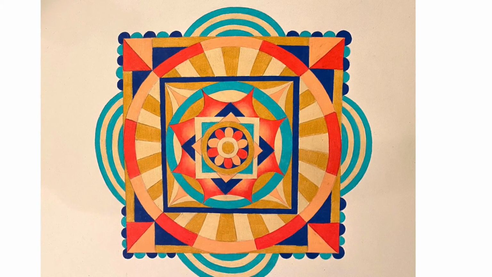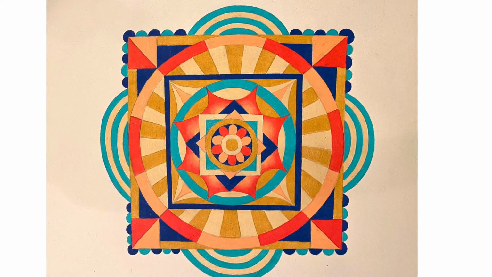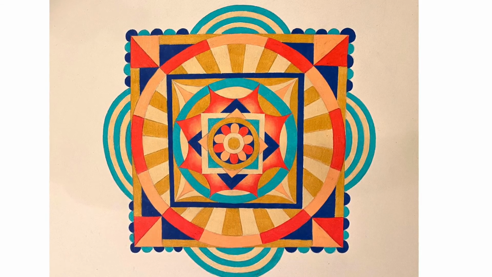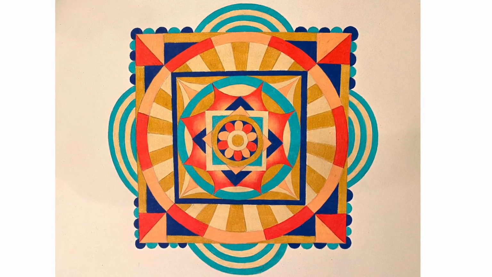Both of these mandalas were a lot of fun to create, and this project was also a really fun and interesting way to learn about artworks from other cultures. This activity would be really great for artists of all ages, so if you choose to do it, we would love to see your work.